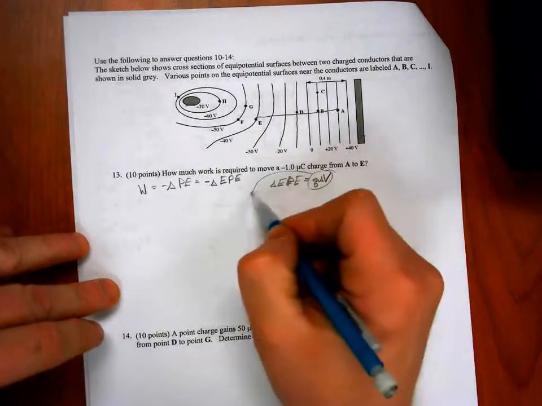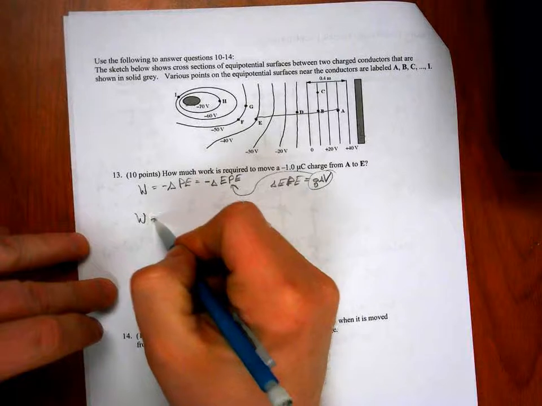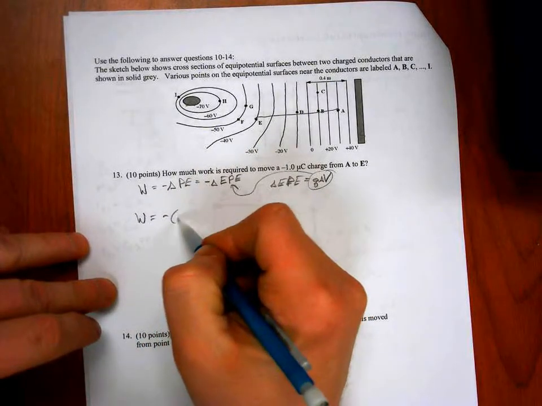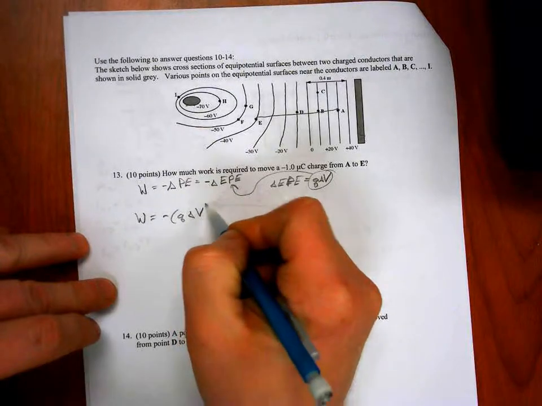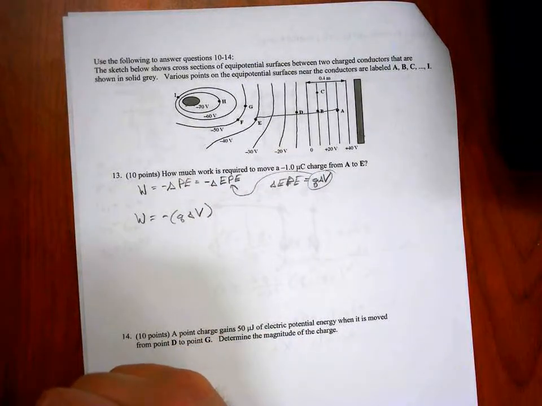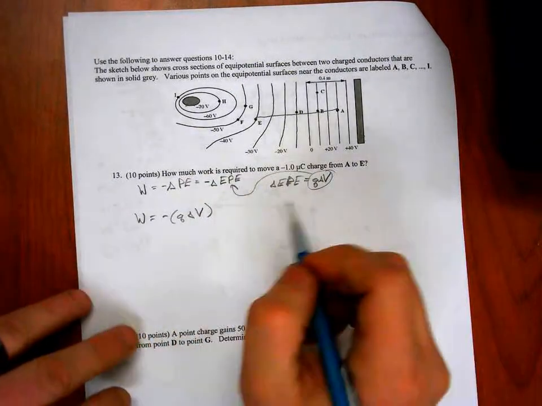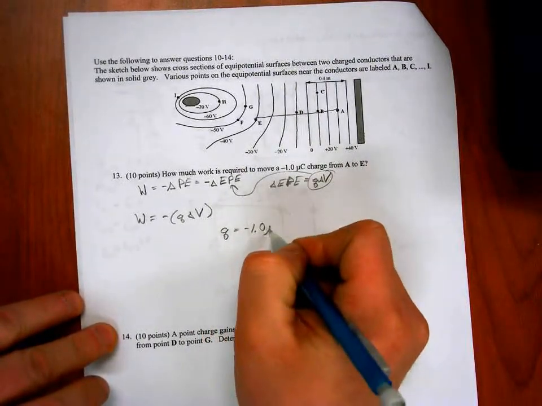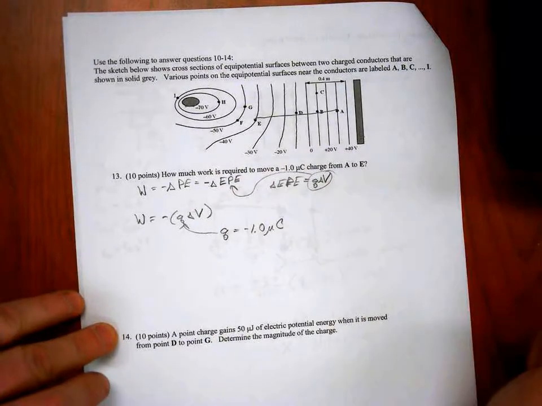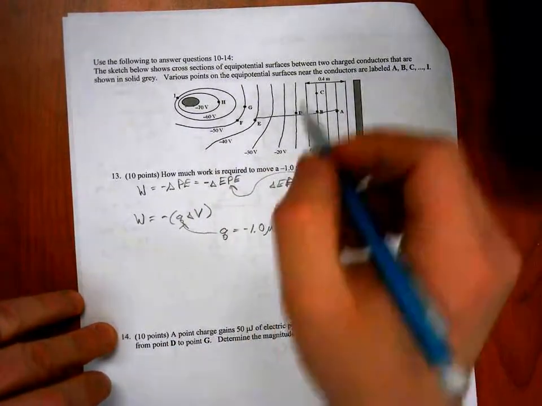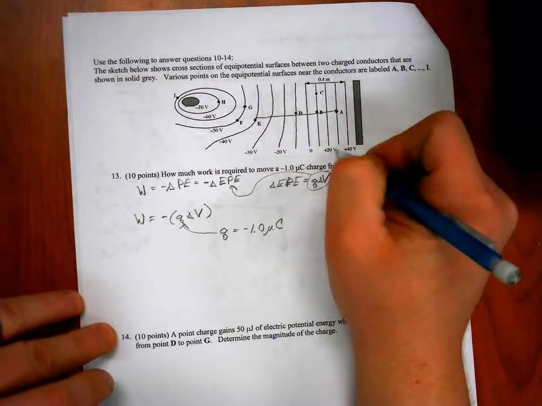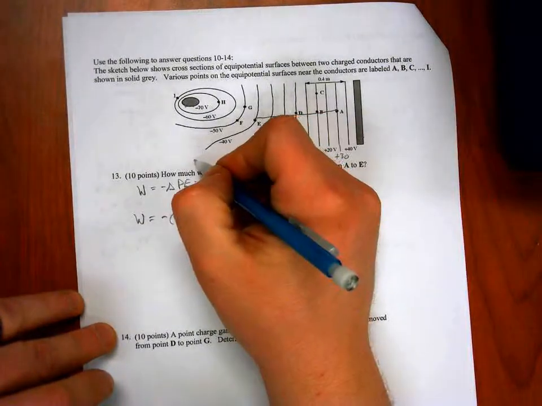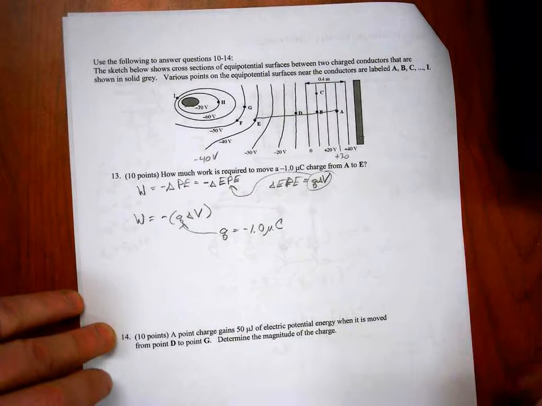So I'm going to take this, I'm going to insert it there. Work equals negative Q delta V. Okay? So we have charge, Q equals negative 1.0 microcoulombs. That goes in there. We need to find delta V. So this is, let's see, 20, 30, 40. So this is plus 30. This is minus 40 volts.